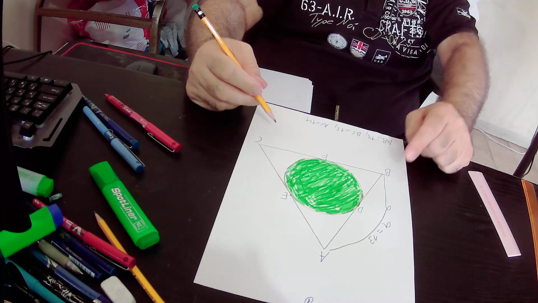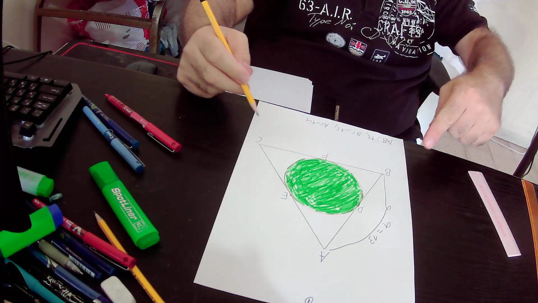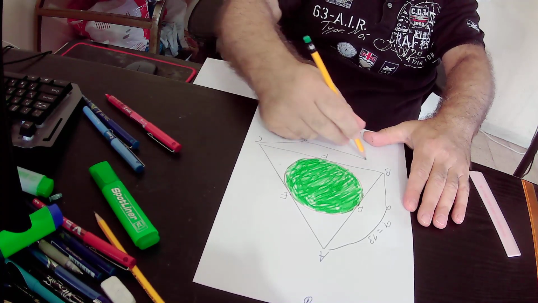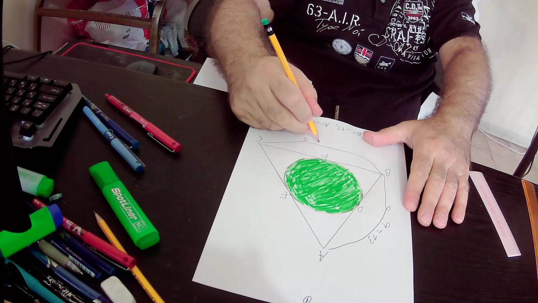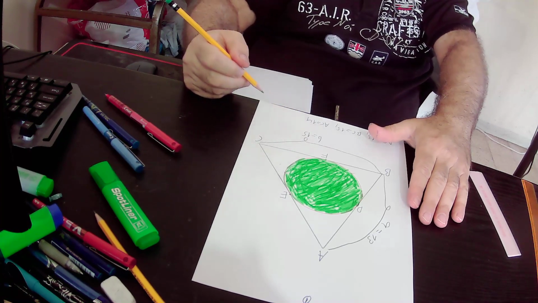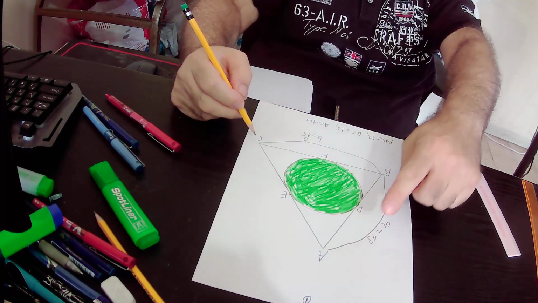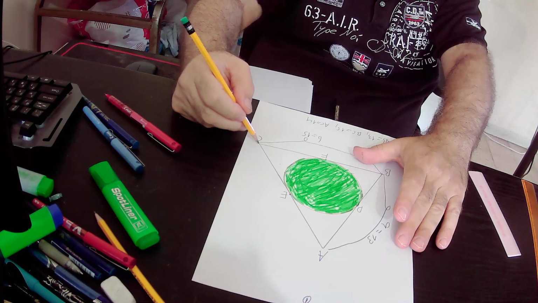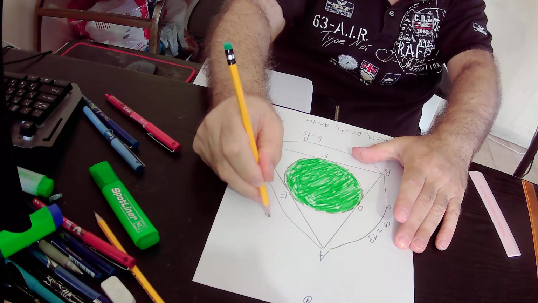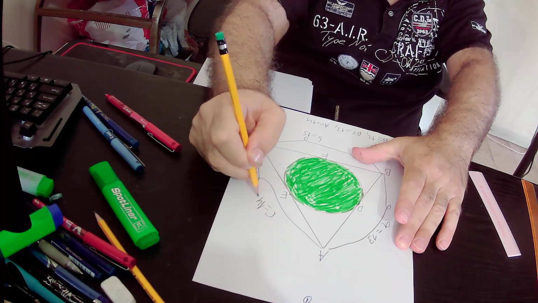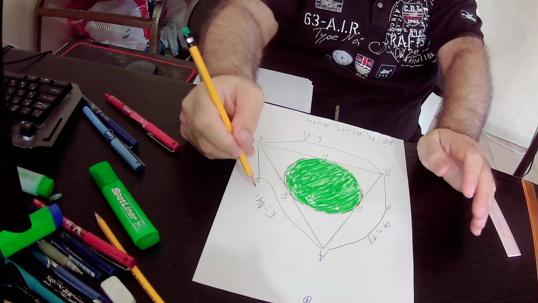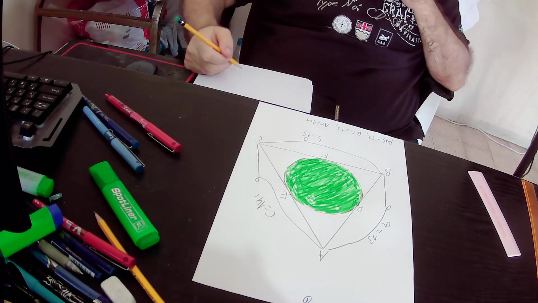And we will also define side BC of triangle ABC as b, that is to say BC equals b, and b equals 15 units. And we will also define side AC of triangle ABC as c, that is to say AC equals c, and c equals 14 units.